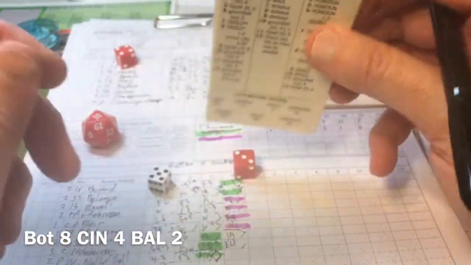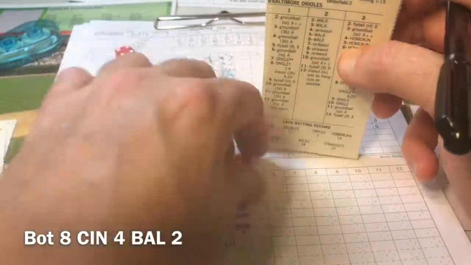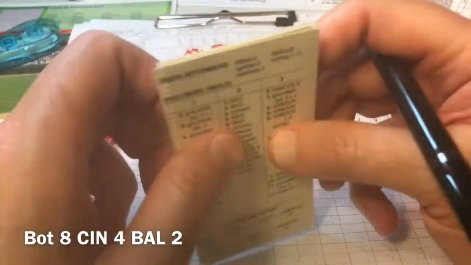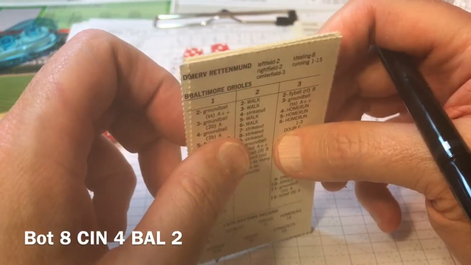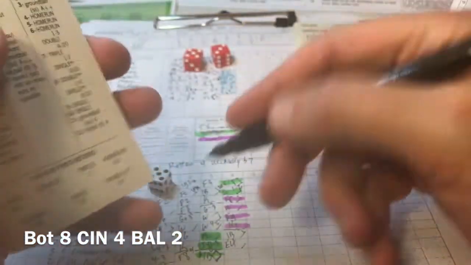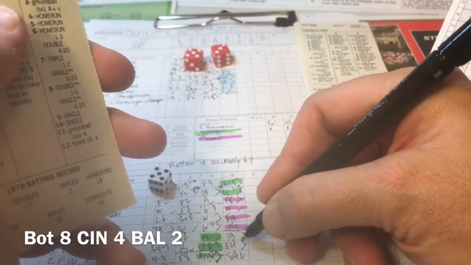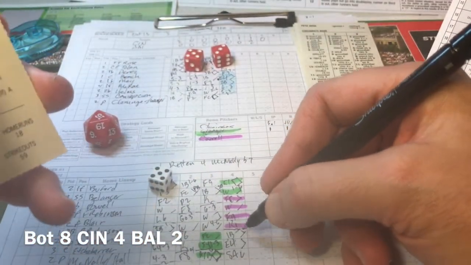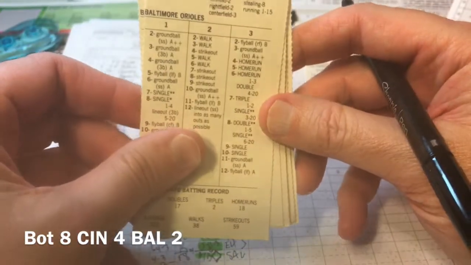And it's going to be the pitcher, Hall. Hall is going to bat. He's going to bunt, squares away, and that's a successful sacrifice. Runners advance, so it's going to be Johnson at third and Etchebarren at second.